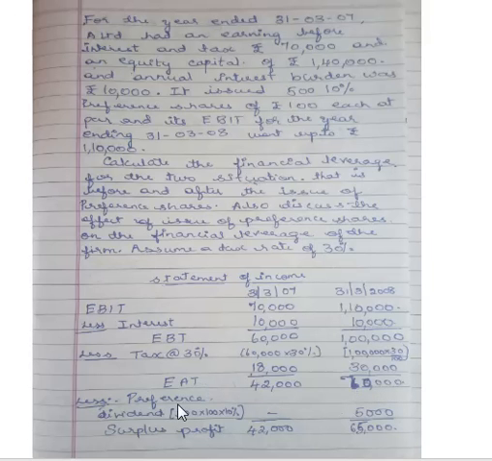Less preference dividend. If there is any preference dividend, you have to deduct here. It is given in the problem that in 2007 there were no preference shares, so put a dash. In 2008 there are preference shares of 10%. So 500 into 100 into 10%, calculate and write in 2008 it is 5,000. So here the surplus profit is 42,000 and here the surplus profit is 65,000.